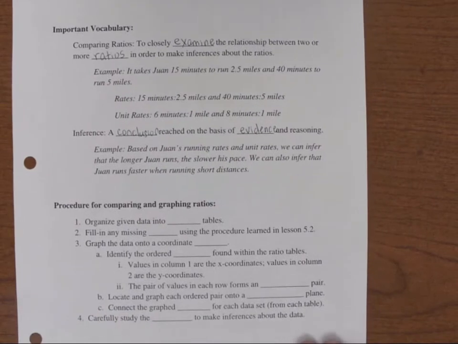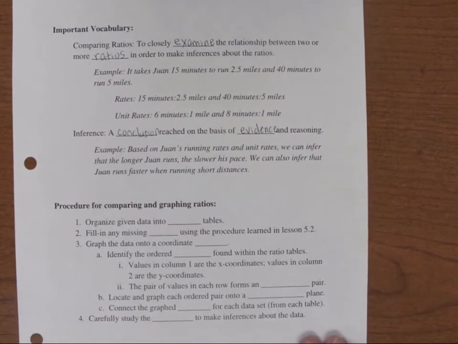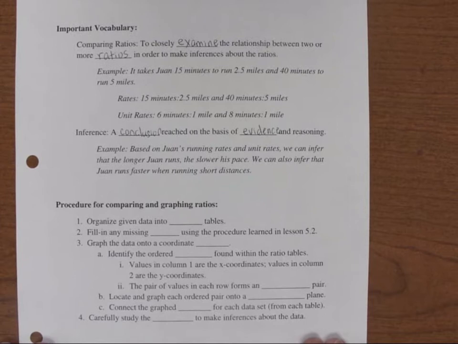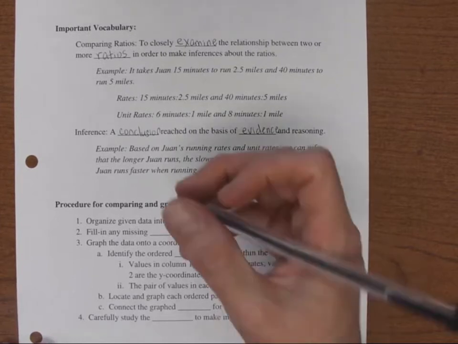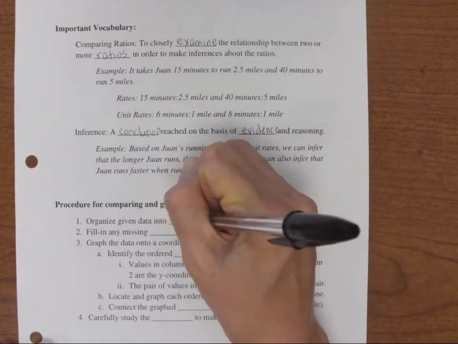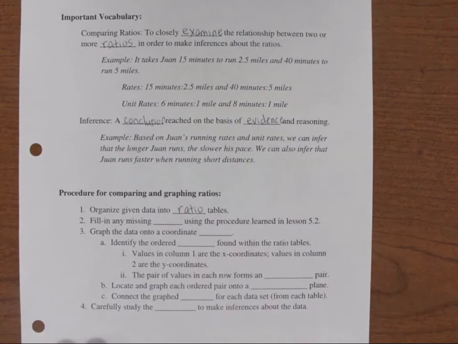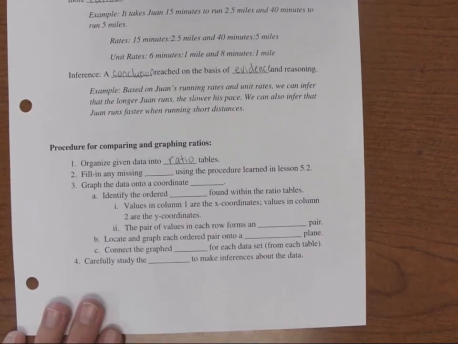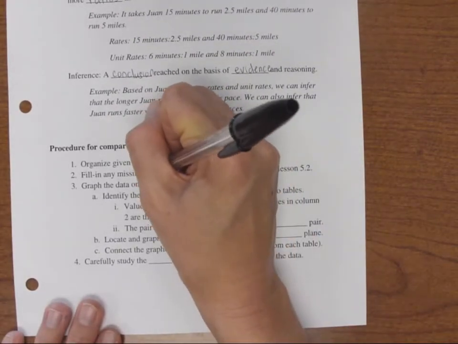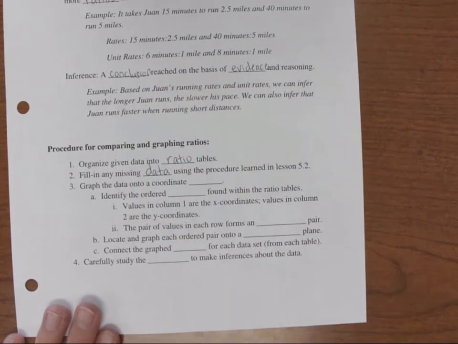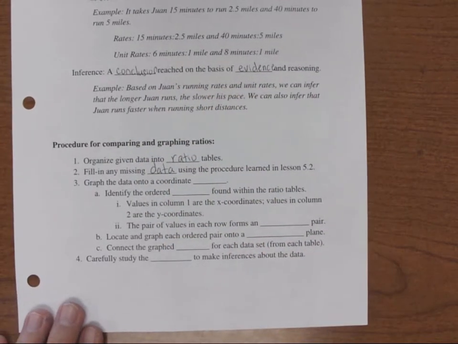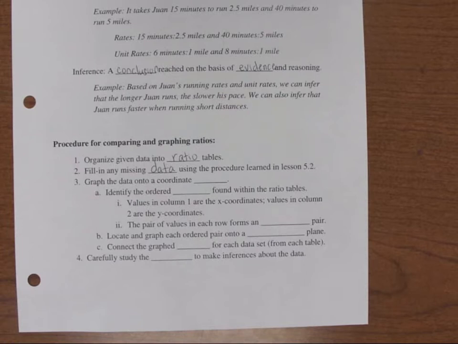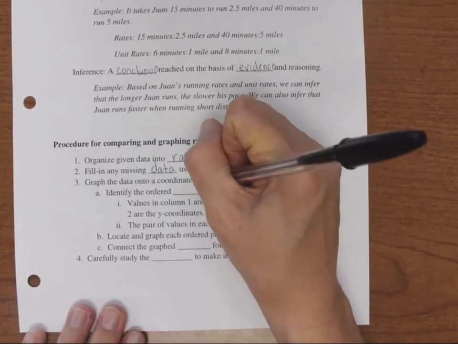Okay? Procedure for comparing and graphing ratios. Number 1, we need to organize the given data into ratio tables. Number 2, fill in any missing data using the procedure learned in lesson 5.2. So we learned how to fill in the blanks with ratio tables. That's what that means. Number 3, graph the data onto a coordinate plane.